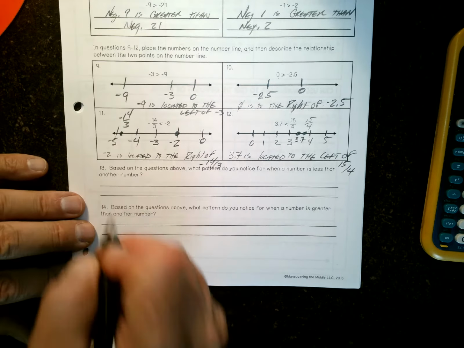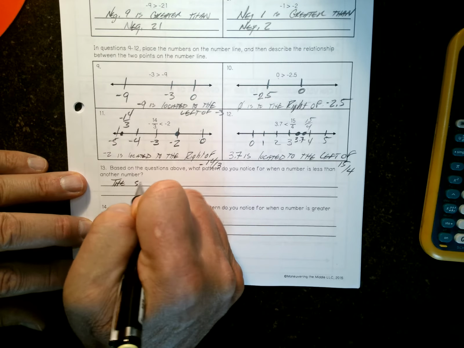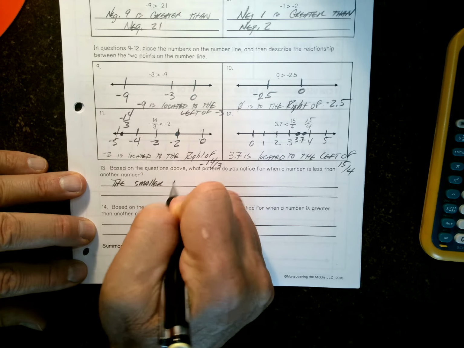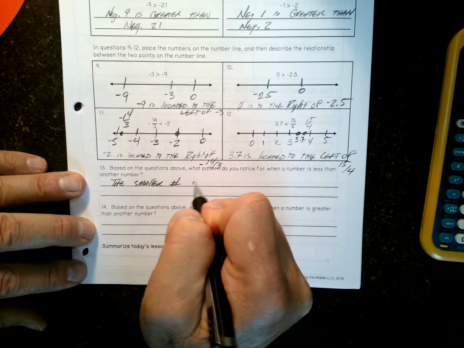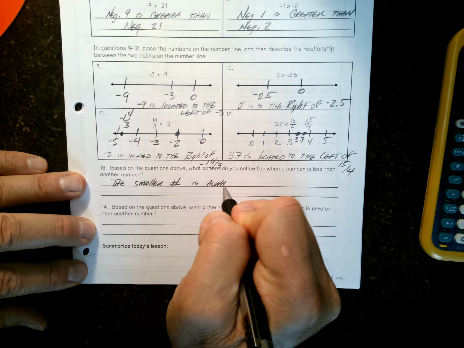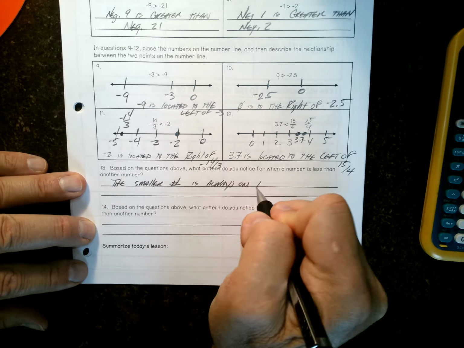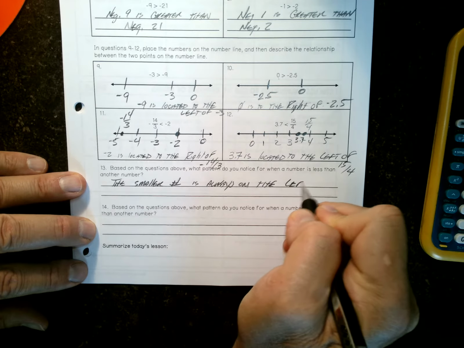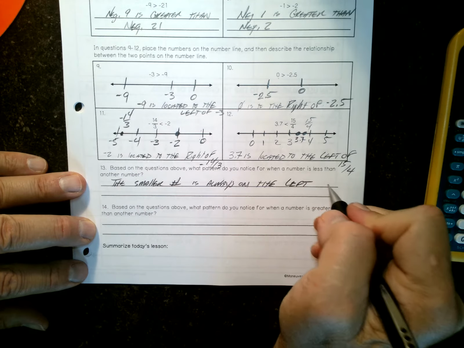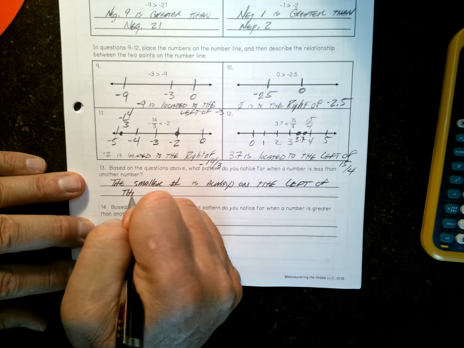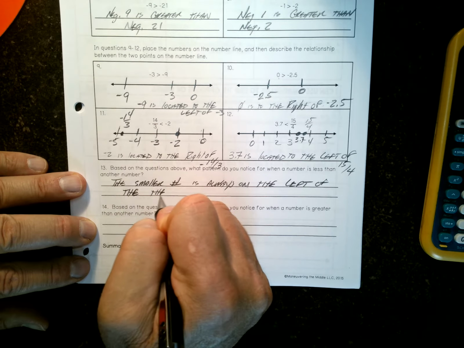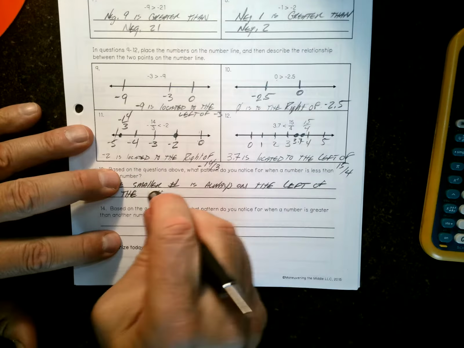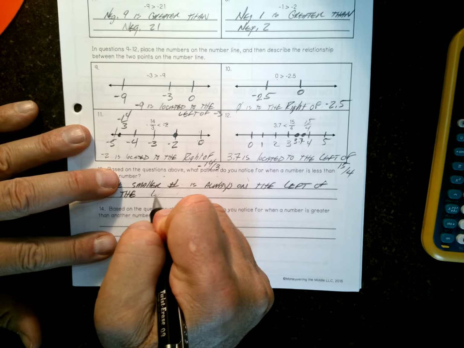Based on the questions above, what pattern do you notice for when a number is less than another one? What I notice is the smaller number is always on the left of the larger one.